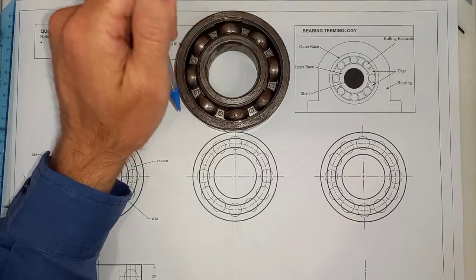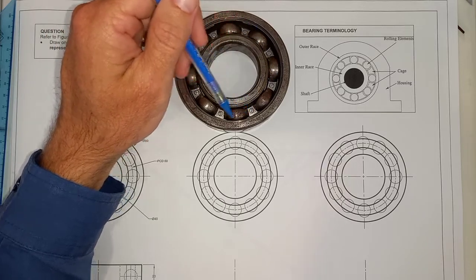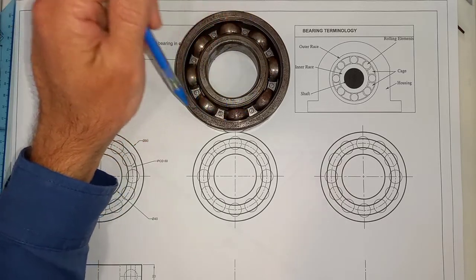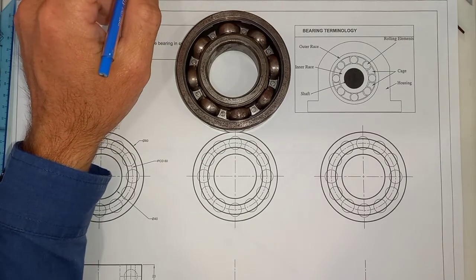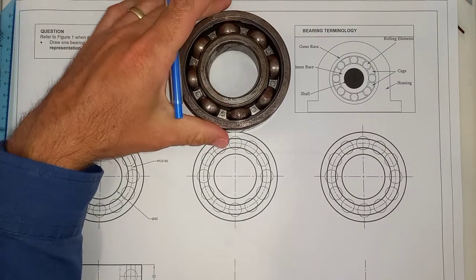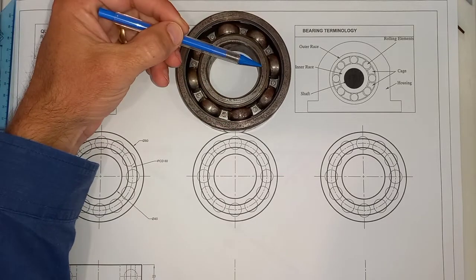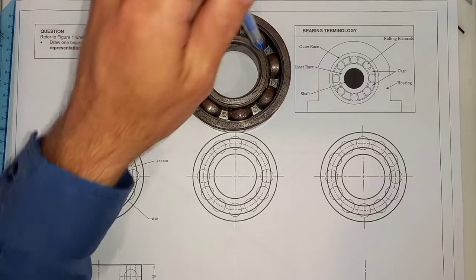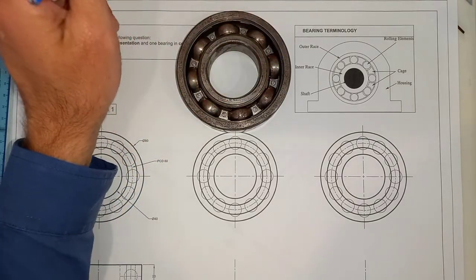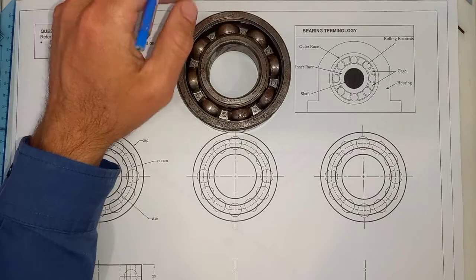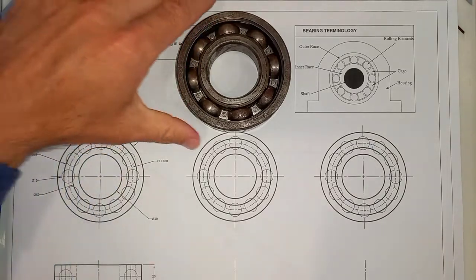The cage and the pin hold these balls, the rolling elements, inside the bearing at about a 45-degree pitch between one another. So that's the essential terminology: inner race, cage, rolling element inside the cage, as well as your outer race. I'll be referring to that terminology as I construct the, especially the detailed representation.